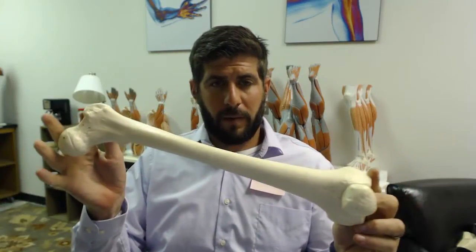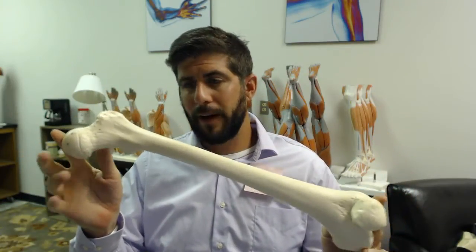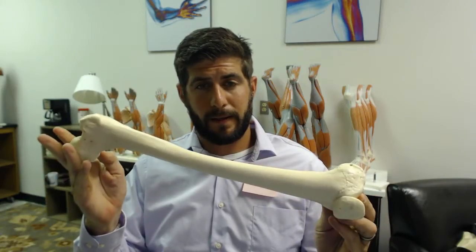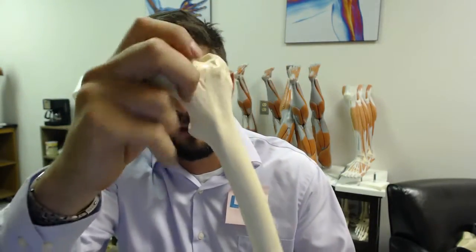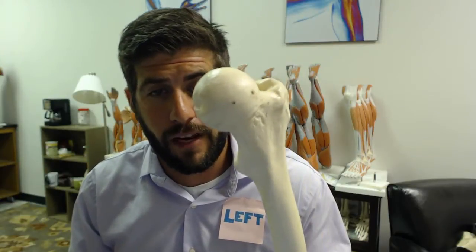Alright, so we have the femur here, and the first thing we're going to do is figure out left or right. And there's a couple of easy features that you can use to do this. The first one is right here. It's called the Fovea Capitis, or you can really use the whole thing, which is the head of the femur.